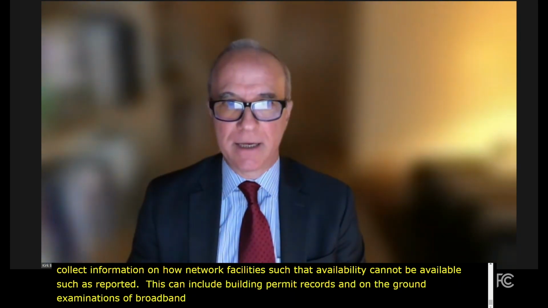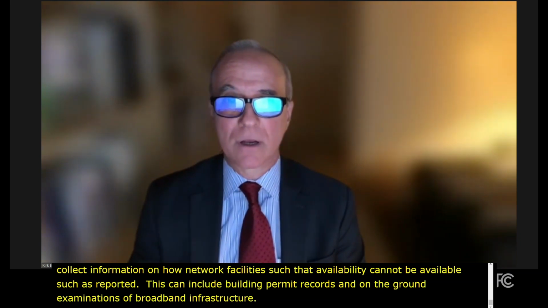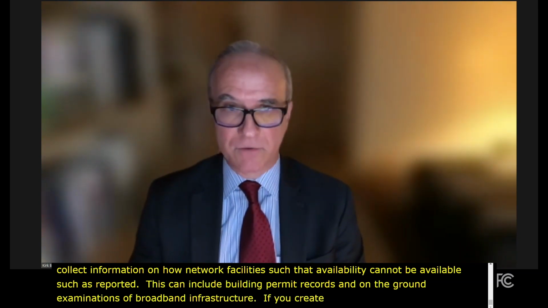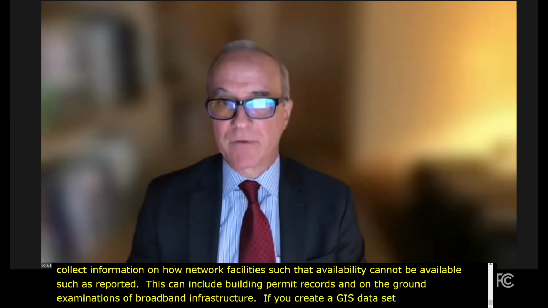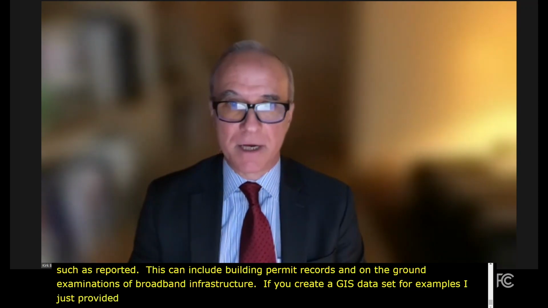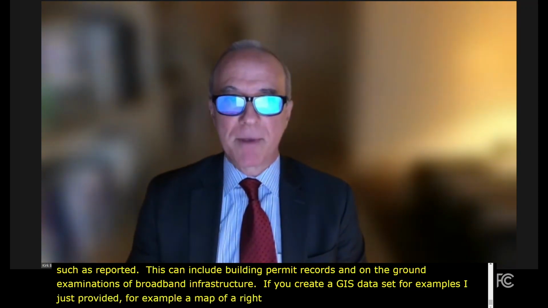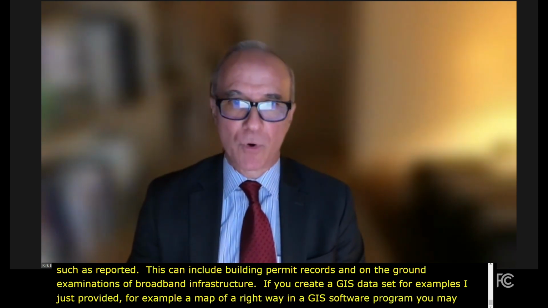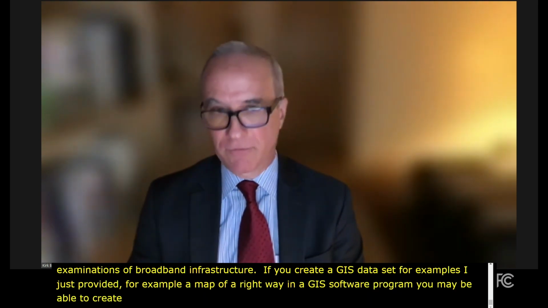If you create a GIS data set for examples that I just provided, for example, a map of a right-of-way in a GIS software program, you may be able to create an overlay of the availability data and then identify the areas where the reported services don't align with the infrastructure data.